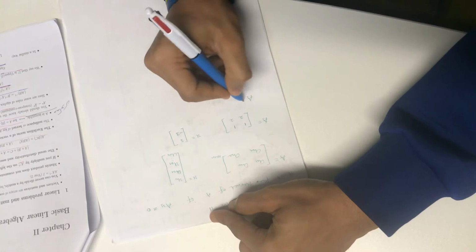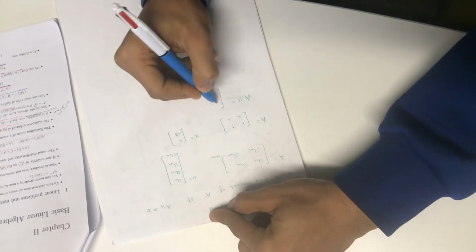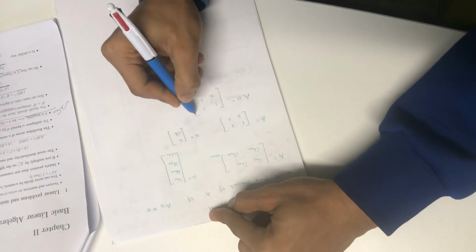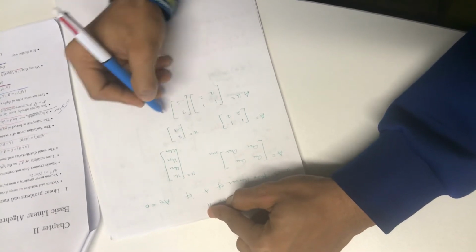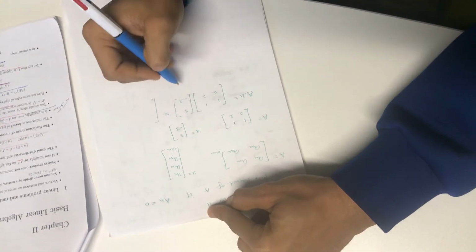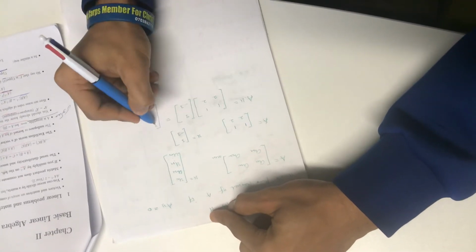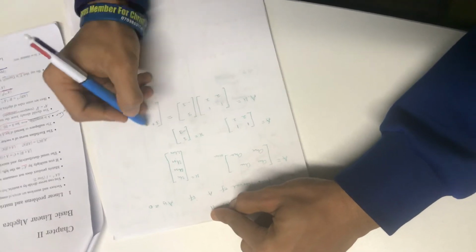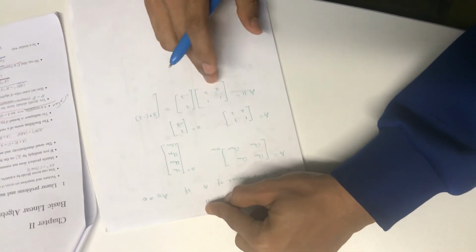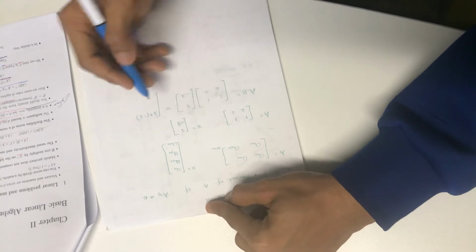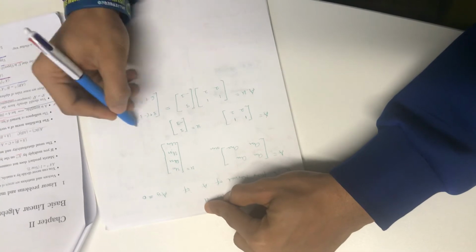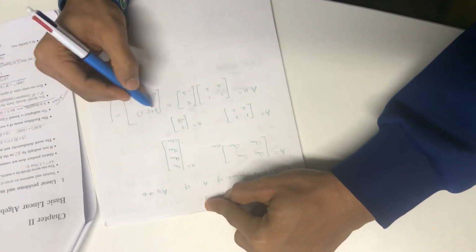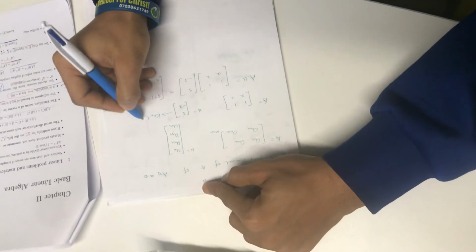So A times U, 1 1, 2 2 times 3, minus 3. Row by column: 1 times 3, 3, plus 1 times minus 3, minus 3. Next, 2 times 3, 6, plus 2 times minus 3, minus 6. So what do we get? 0, 0. You can see that this guy is a kernel of A.